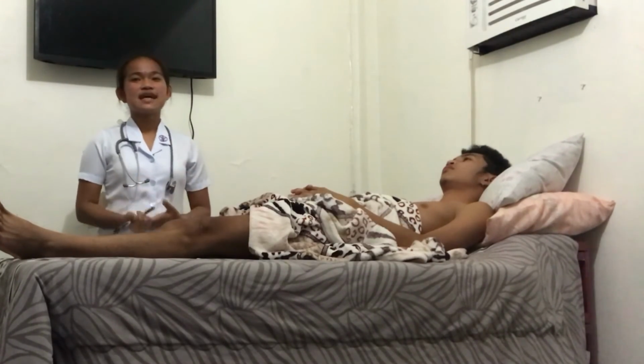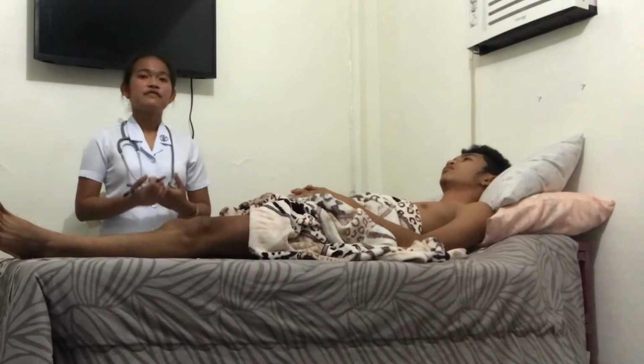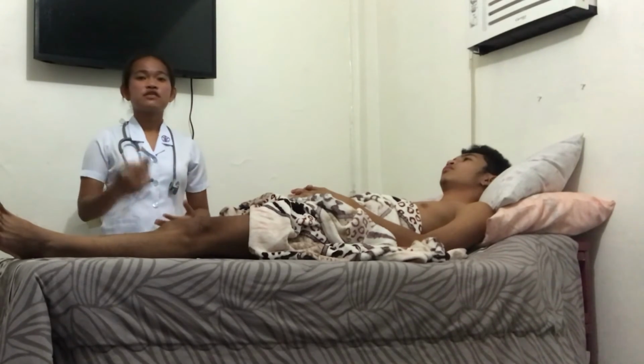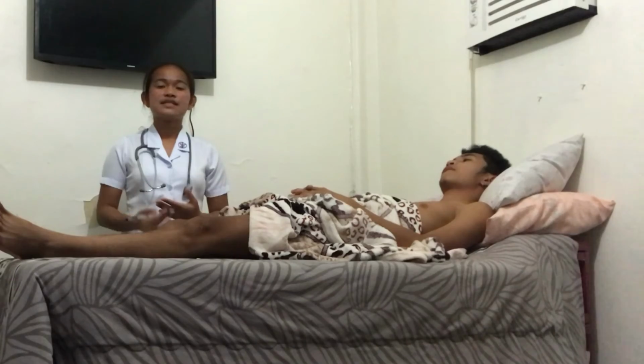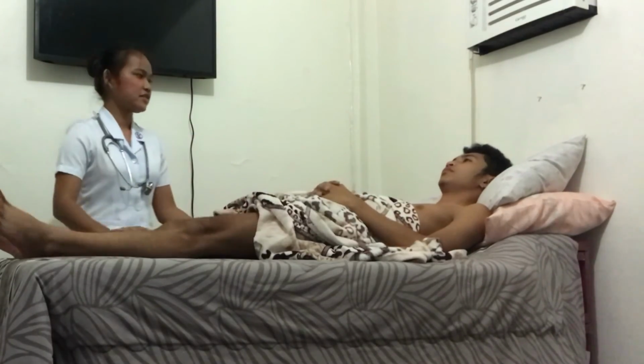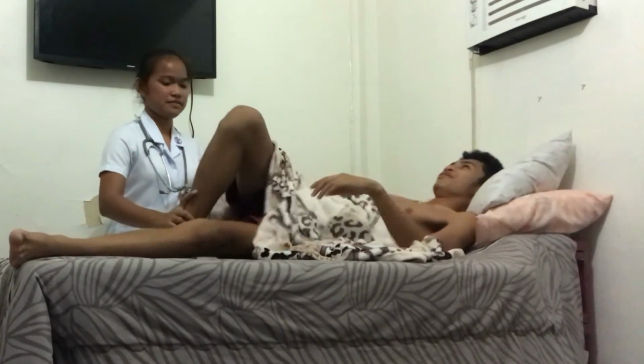So now we need to assess the peripheral leg veins for the signs of ulceration, varicosities, and thrombophlebitis. So first, we need to inspect the calves for ulcerations, varicosities, redness, and swelling over vein sites. So, sir, can you please roll to your left?